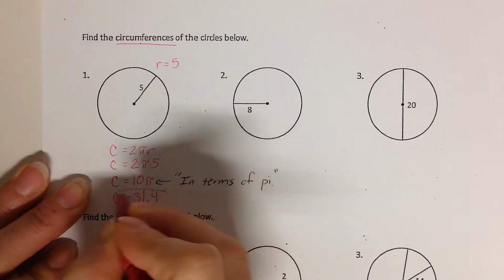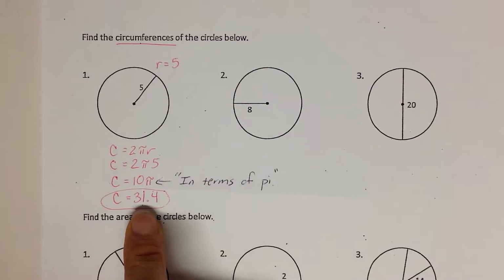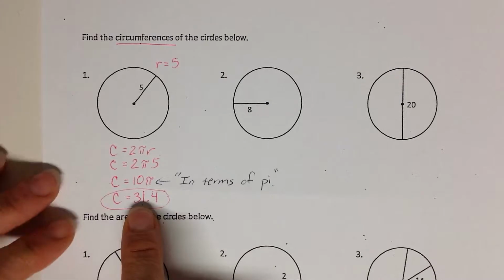Some students get in the habit of always pushing pi, and they get this answer and they look in their multiple choice and they're like, oh my gosh, I did it wrong. Remember, if there's pi in there, you know, put that in your calculator, see if it matches.